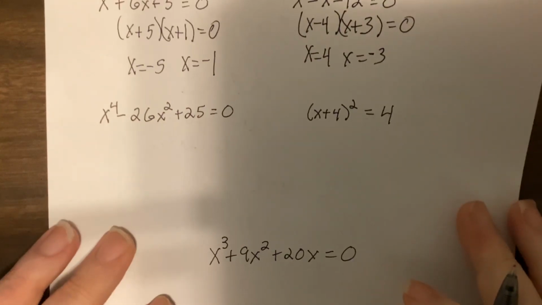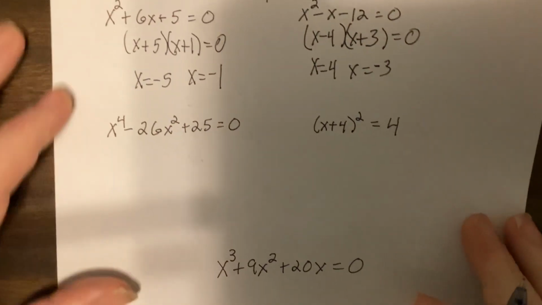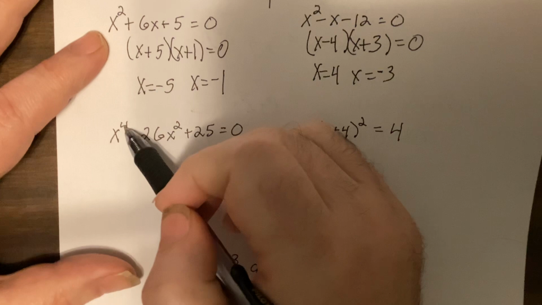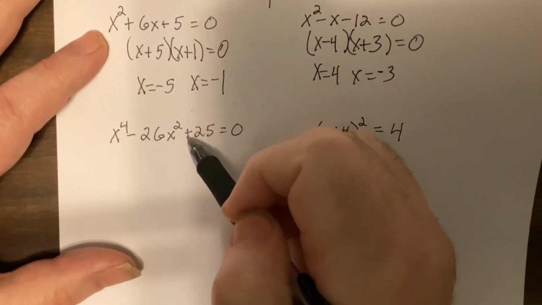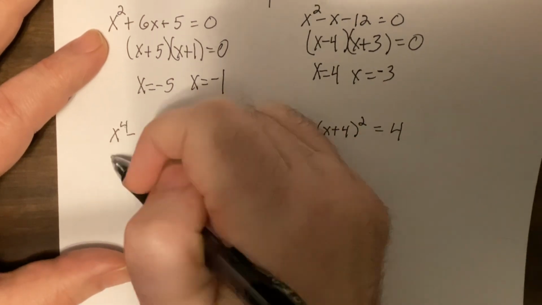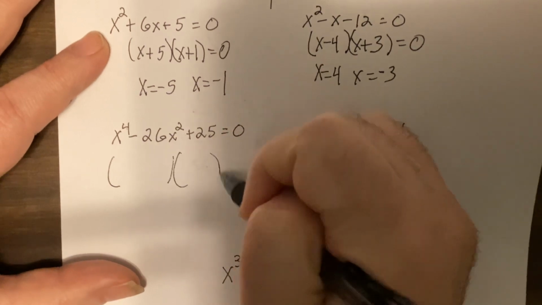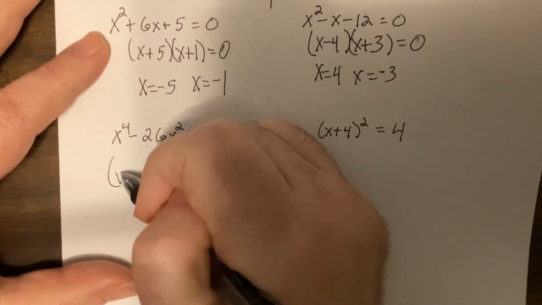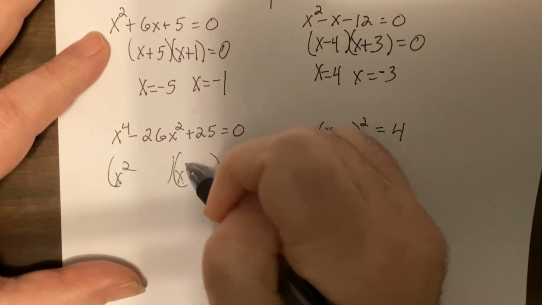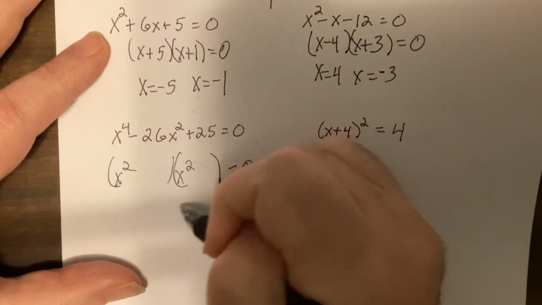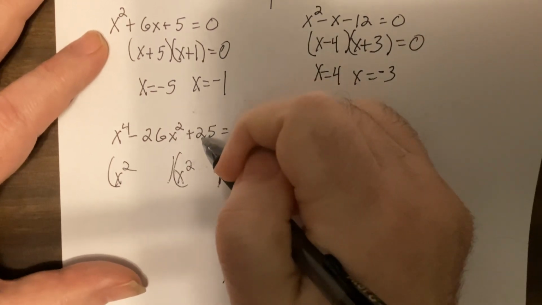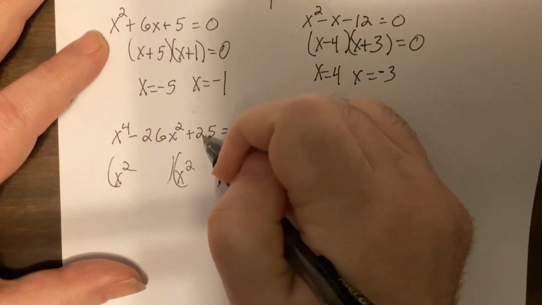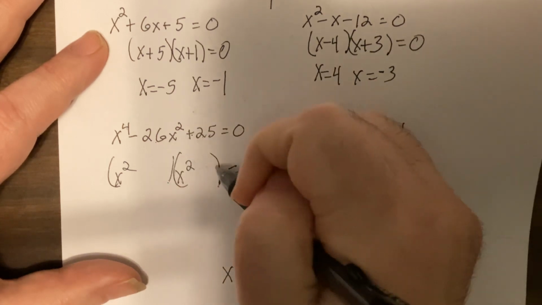So not doing a lot of problems because this is not that old. But the highest power is 4, meaning there's 4 answers. But this is a square. So I know this factors up to x squared, x squared. So when you FOIL, you get x squared term, x squared term. What do you multiply to get 25, but you add to get 26?